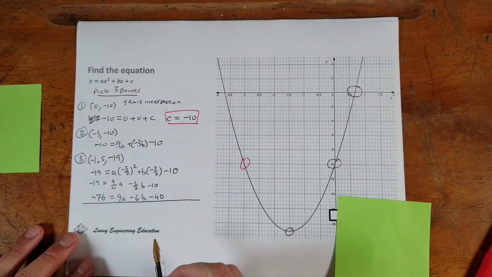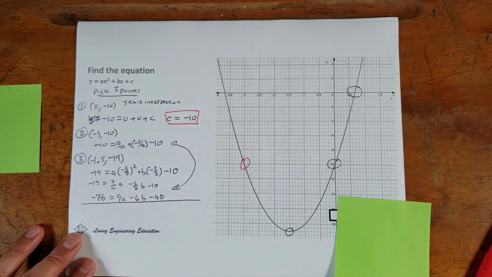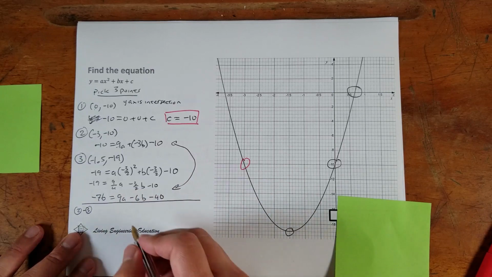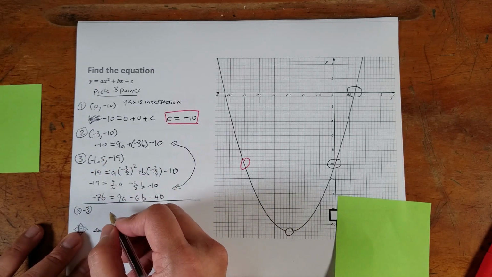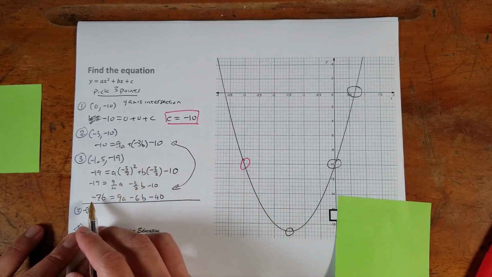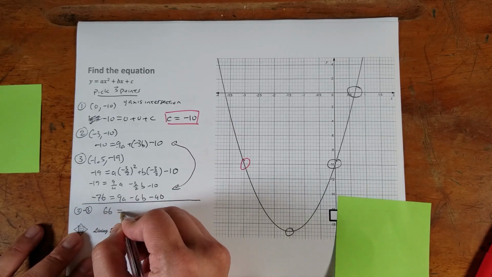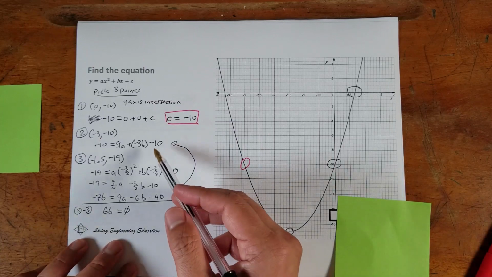All right. So let's see. Now I want to combine these two equations. I can subtract 2 and 3. Sorry, I'm doing 2 minus 3. All right, so I'll get -10 minus -76. So that gives me positive 66. The a term drops out, so that's 0.